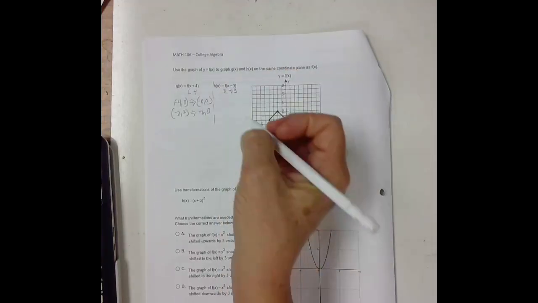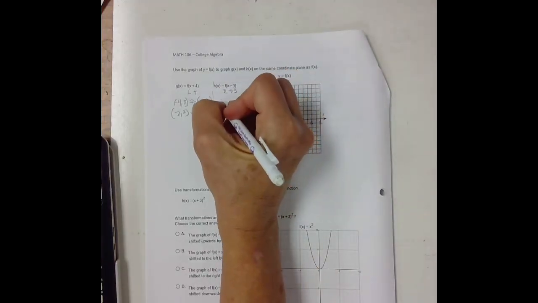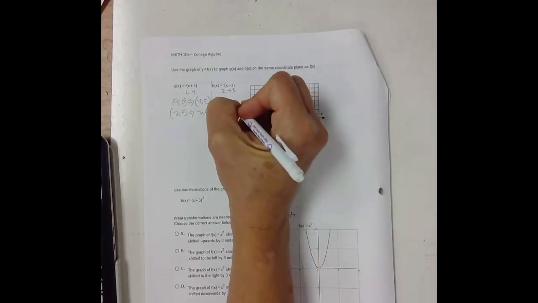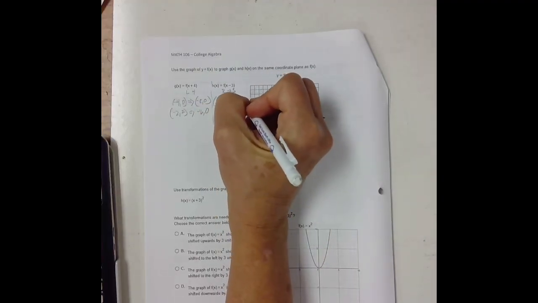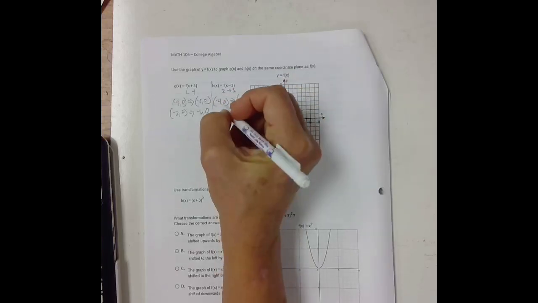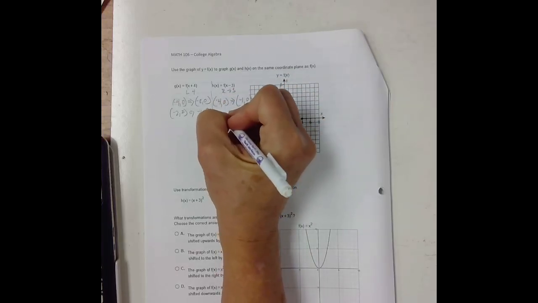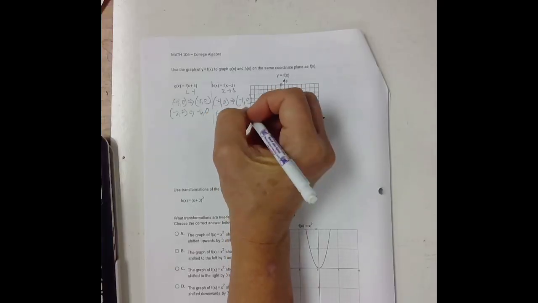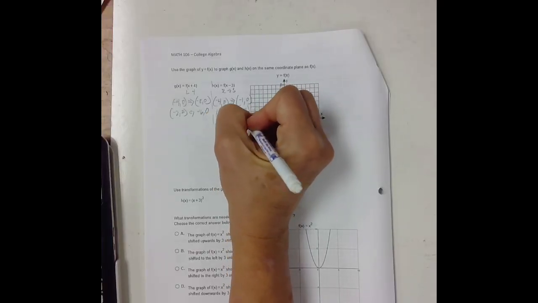And so in this case, my point of -4, 0, since I'm going to the right, will now change to -1, 0. And then my other point, -2, 2, will change to 1, 0.